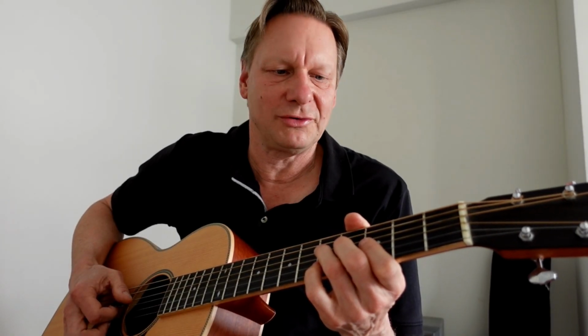Now, if I want to turn these into minor triads, I'm going to flat the 3, and that's going to create a minor chord. So here's my G major triad. Flat the 3, and I'm going to have a minor triad. The root once again is in the same position. The only difference is I'm flatting the 3 to create that minor triad.